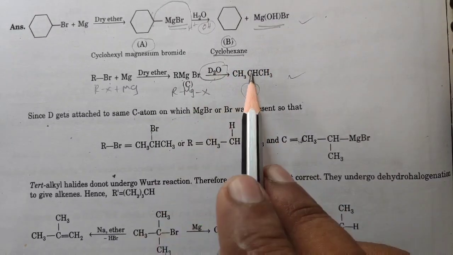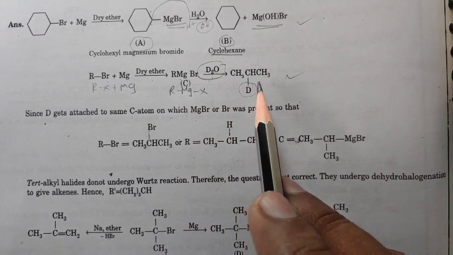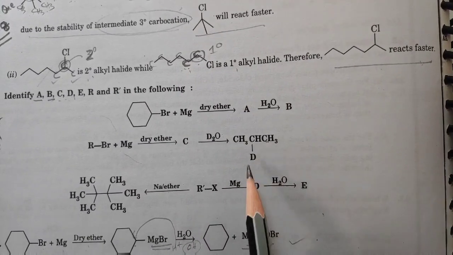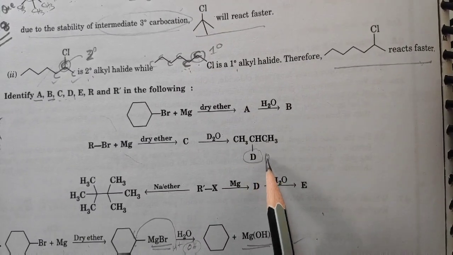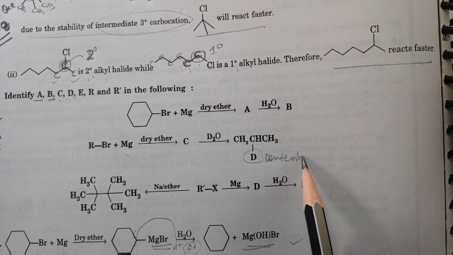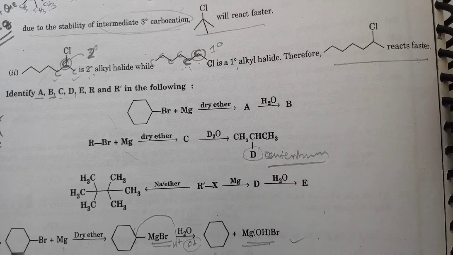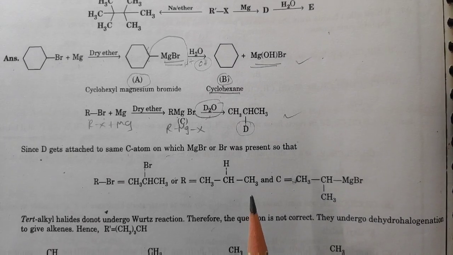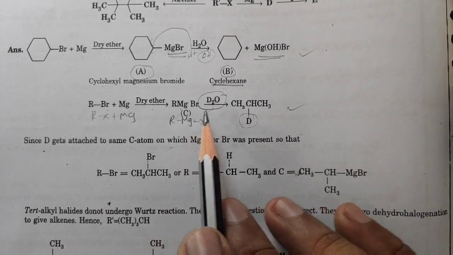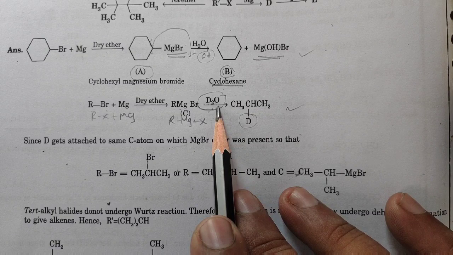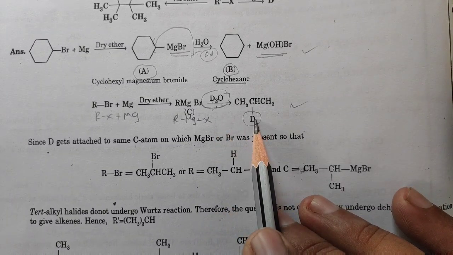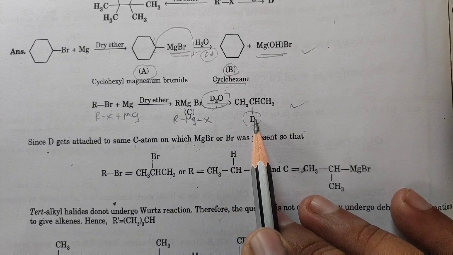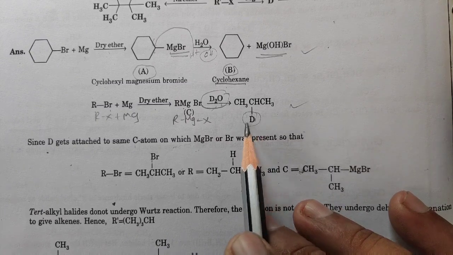So what was the question asked here? Actually this is not D, this is deuterium, the isotope of hydrogen that you have discussed. So when C reacts with D2O, you will get this product, which is what the question asks. Now after that, E, R and the rest.